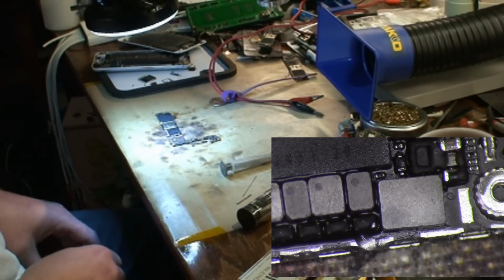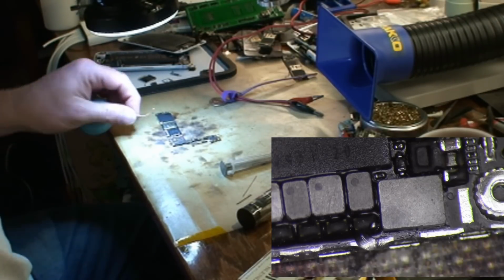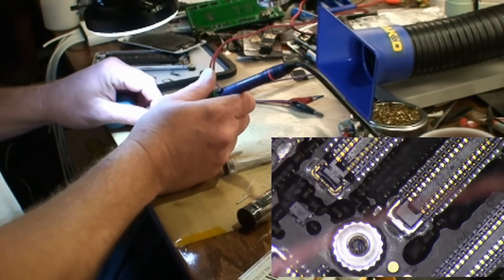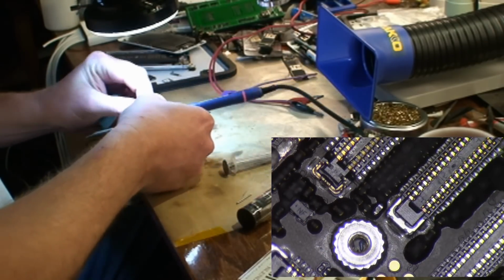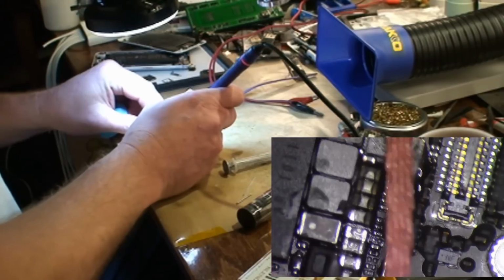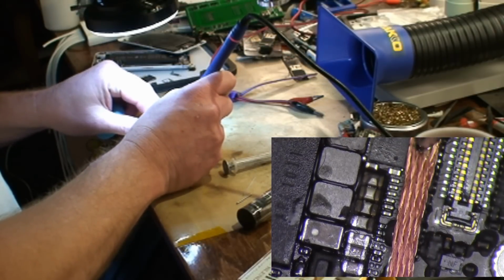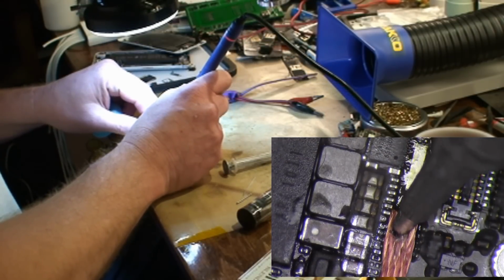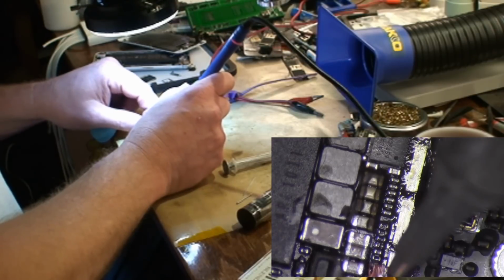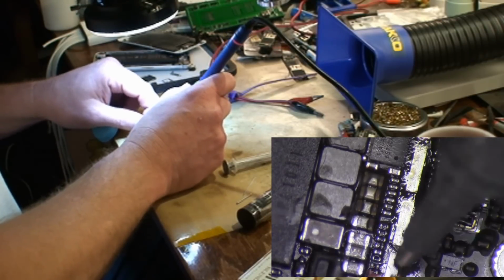So I gotta put that shield back on there, and a lot of people just reheat the shield and put it back on there. I don't like that. I don't like the way that looks. So I always clean these pads. And I guess that takes too long for some people.